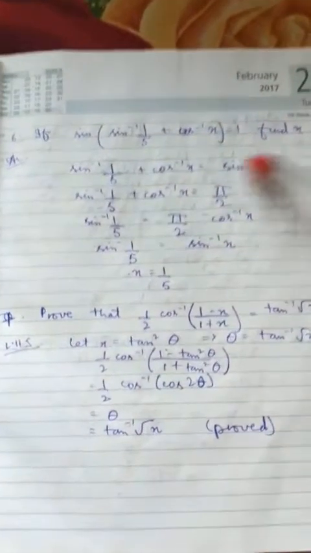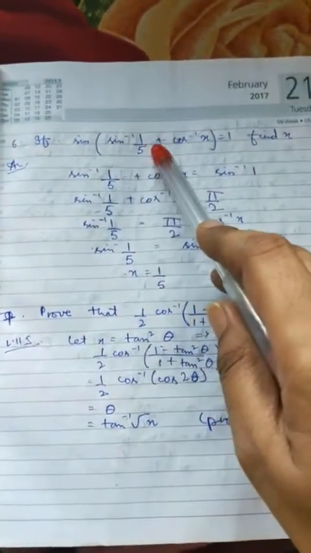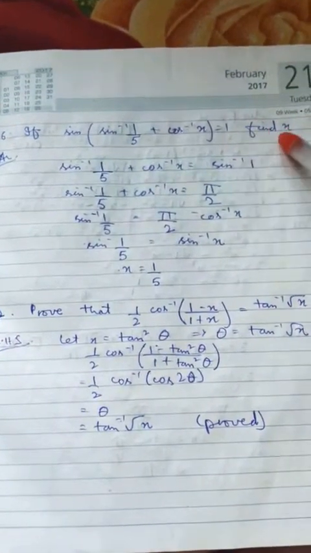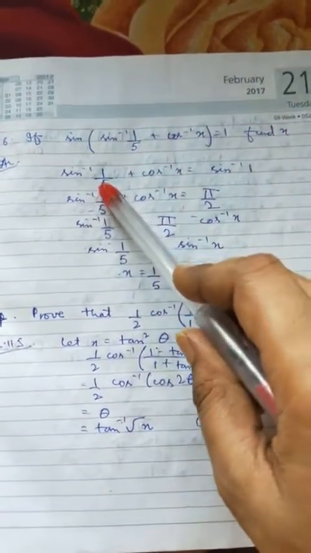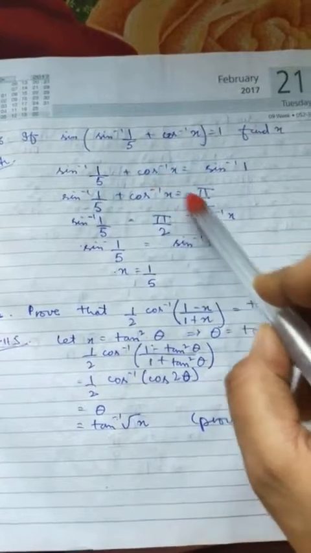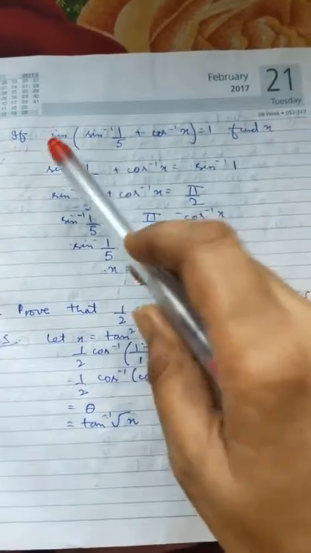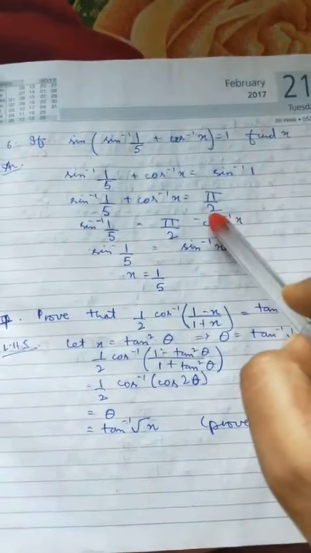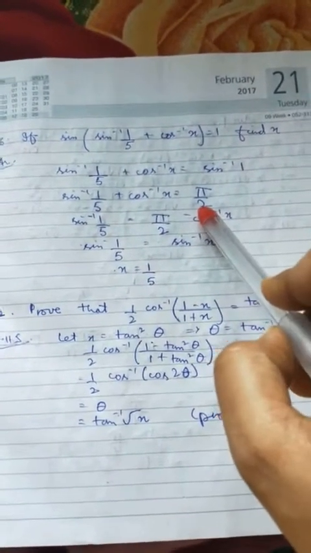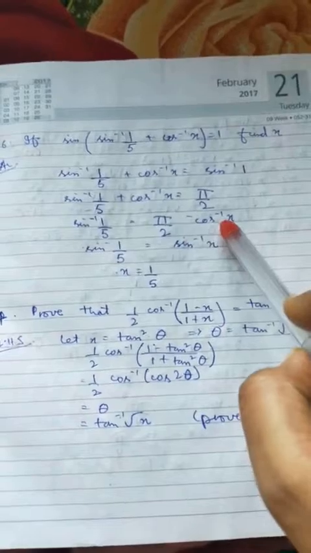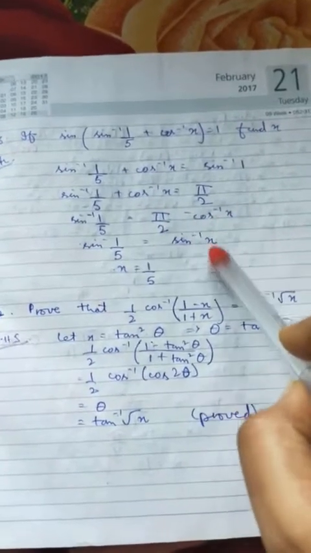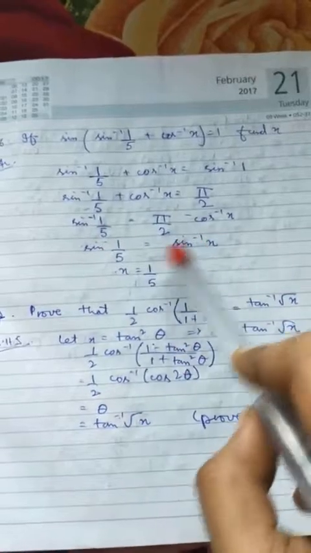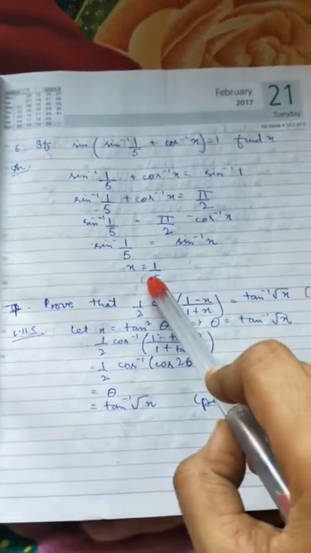Another example is sin inverse 1 by 5 plus cos inverse x is equal to 1. In that case, we have to find x. So sin inverse 1 by 5 plus cos inverse x is equal to sin inverse 1. We are taking this sign onto this side. This sin inverse 1, we know it is pi by 2 using the principal value. Cos inverse x coming onto this side, using the identity, I am getting it as sin inverse x. Sin inverse cancels out from both sides, so x is equal to 1 by 5.